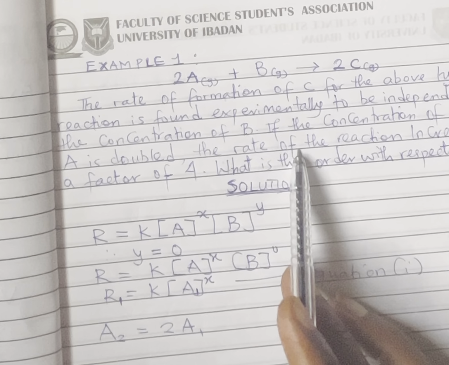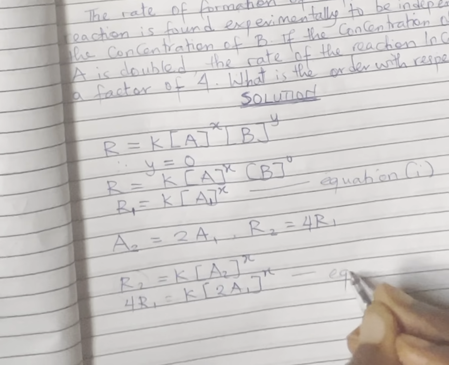So for the next equation, I'm going to include all these parameters. So I'm having R2 equals K, A2 raised to X. Okay, so R2 is 4R1. So 4R1 equals K. And then A2 is 2A1, 2A1 raised to X. And this is equation number 2.